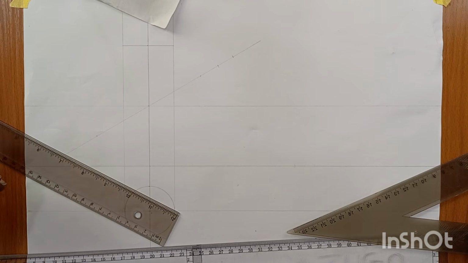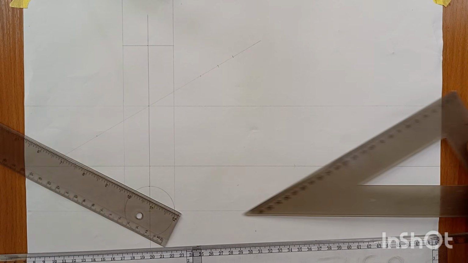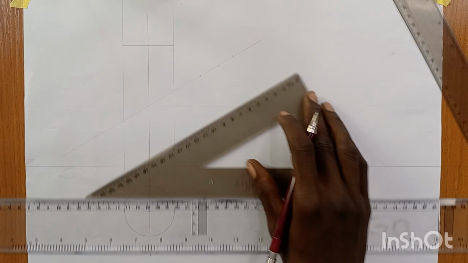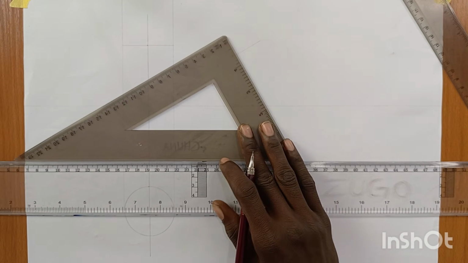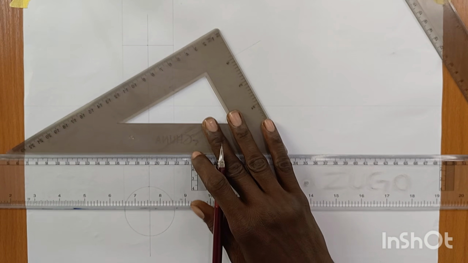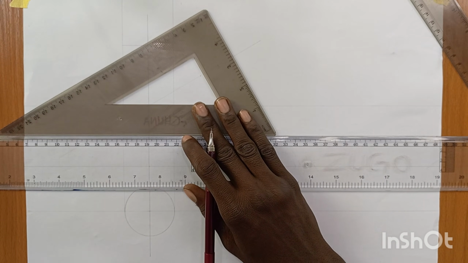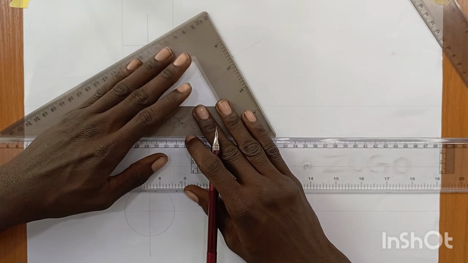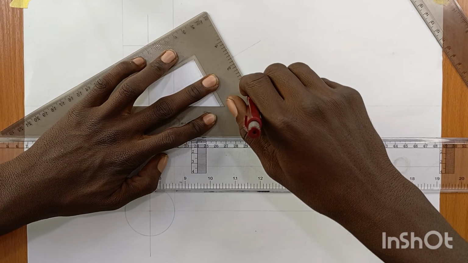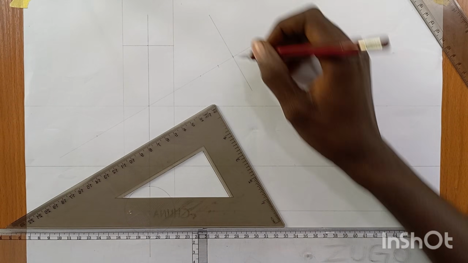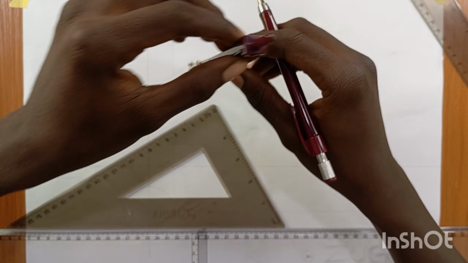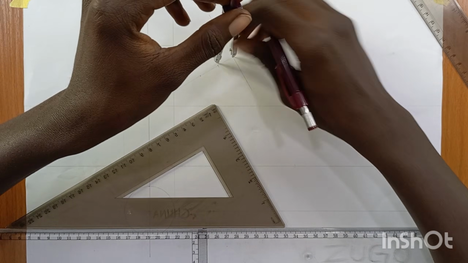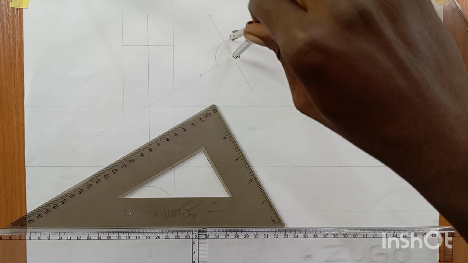Then I will have to locate my center line also. How do I do so? I can use my 60 degrees, since this line is 30 degrees. So if I take another line of 60 degrees, they are going to be perpendicular. So now I will cut through it at 60 degrees. Also, you can use a protractor, but using the set square is easier and faster. So now I will cut on this line like this. So now I have my center line. Now with this, since I've measured 17.5 from my ruler, I'll just take it here, same here, and then I will make a circle here.